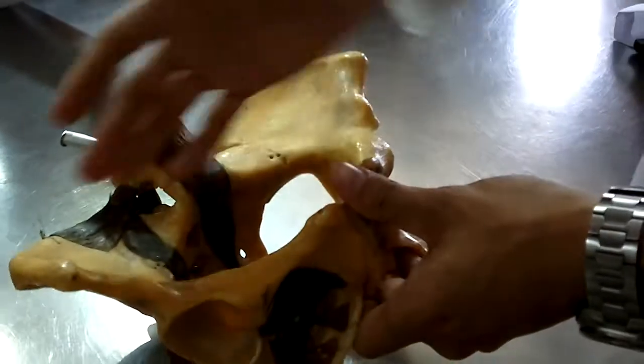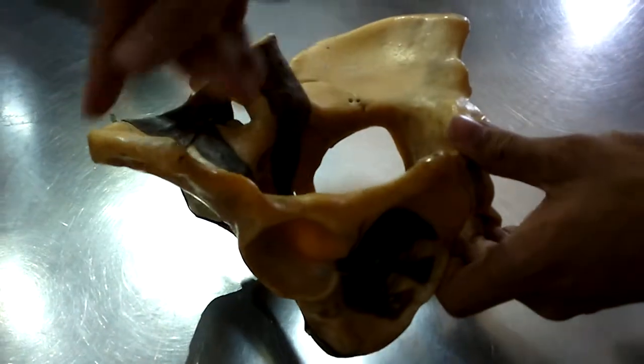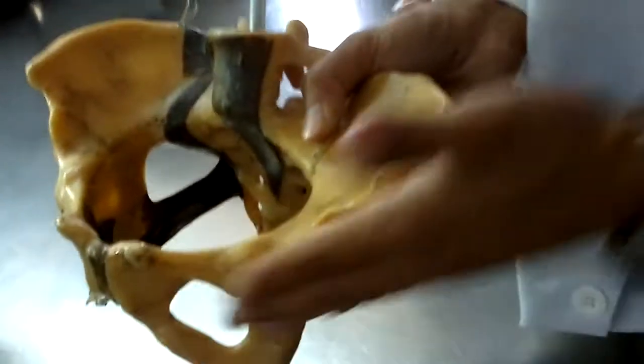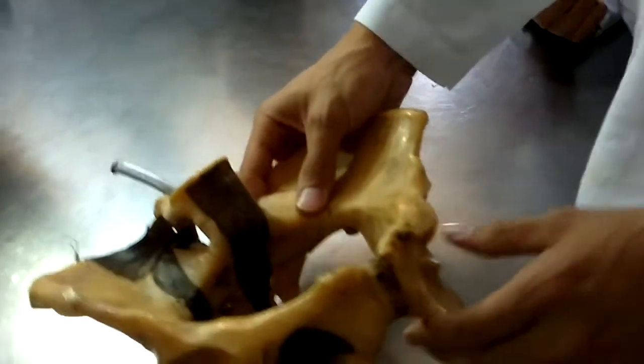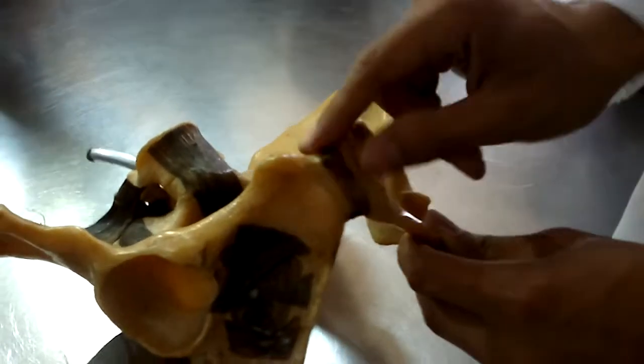The bony pelvis, we said, is composed of the 2 hip bones, the sacrum and the coccyx. The 2 hip bones form the anterolateral wall of the bony pelvis, when they articulate with each other anteriorly at the symphysis of pubis. This is the symphysis of pubis.